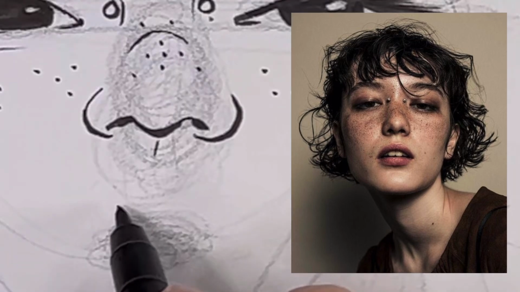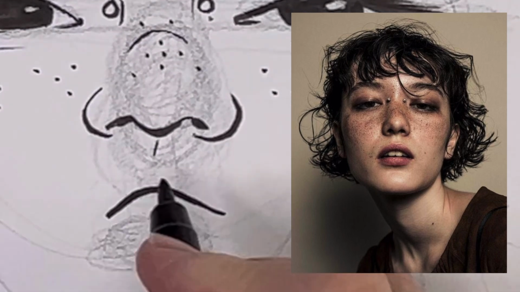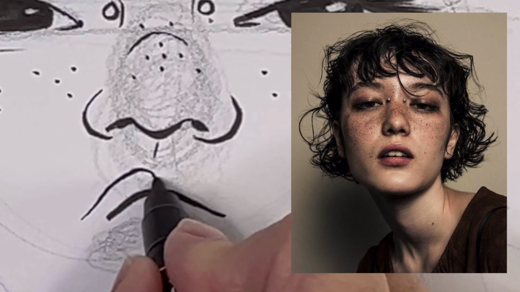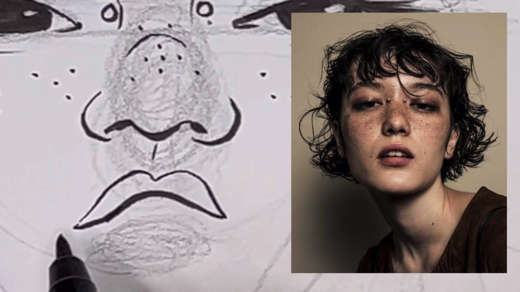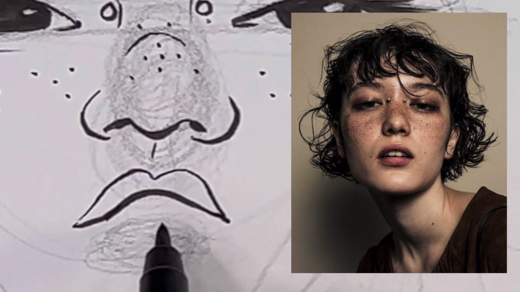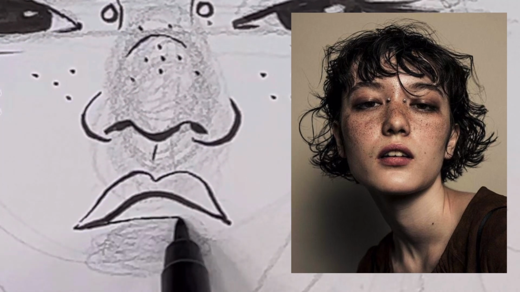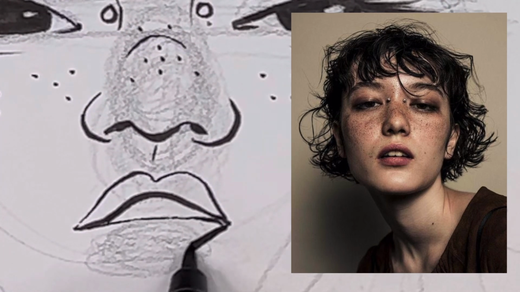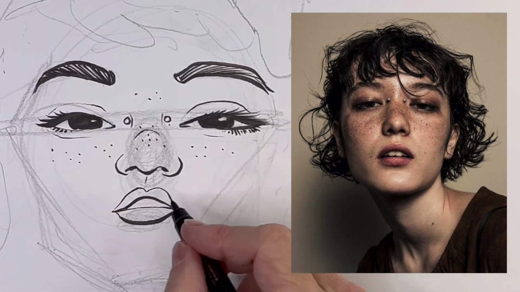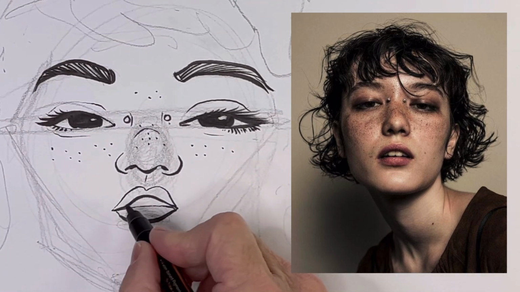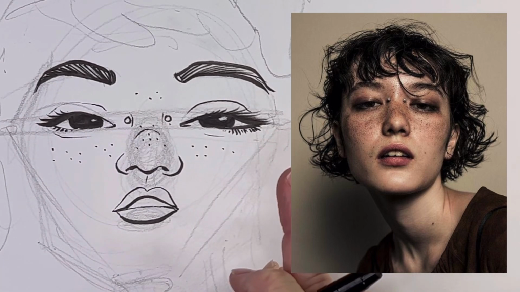Okay, so now the mouth. Man, I feel like I messed that up a little bit. Here we go. But basically, I'm drawing the shape of the top lip. That's something I gotta work on. I mean, if it was drawn perfect, you should be drawing the shape of the lip, not the lines, if that makes sense.